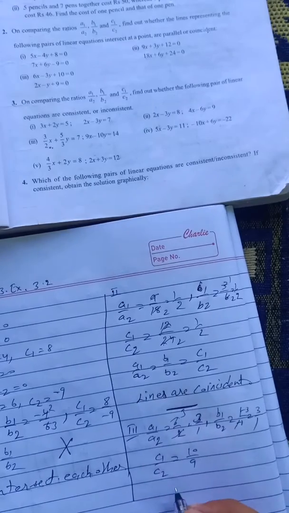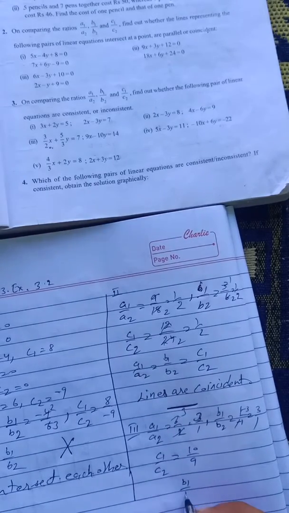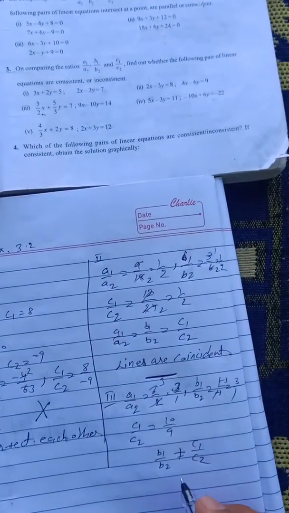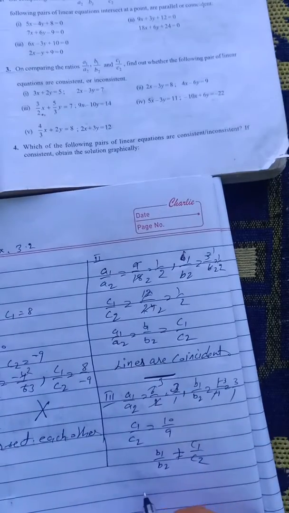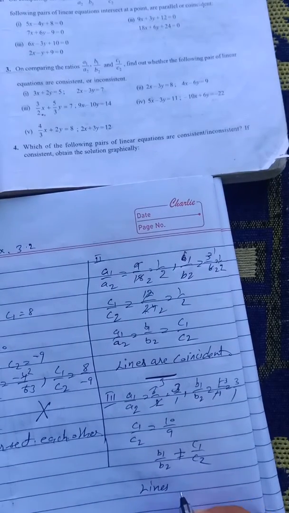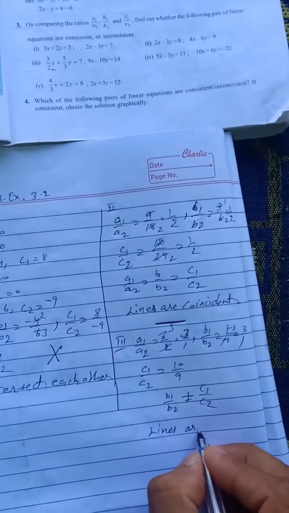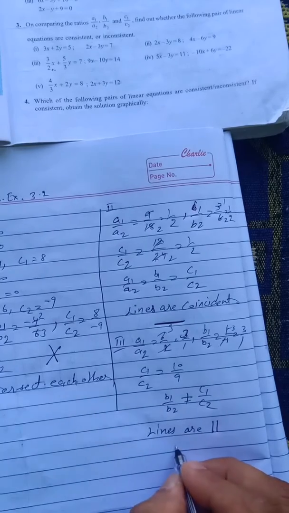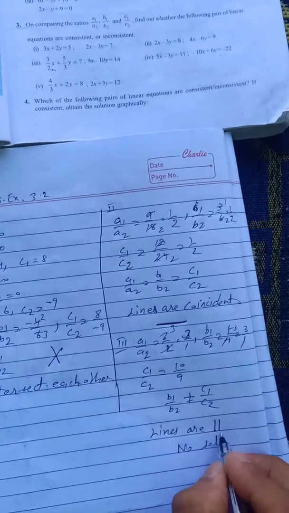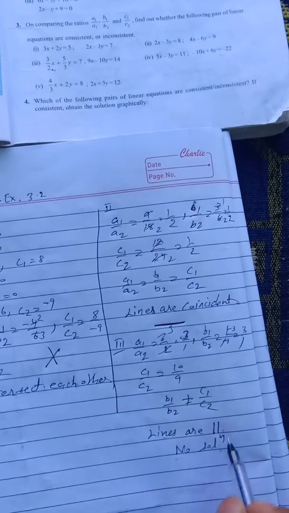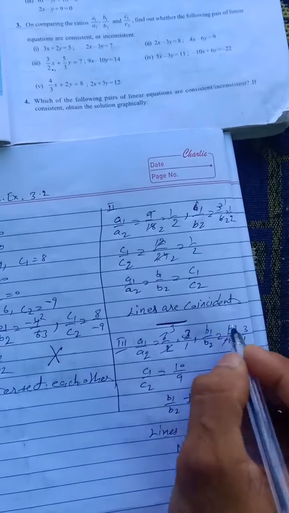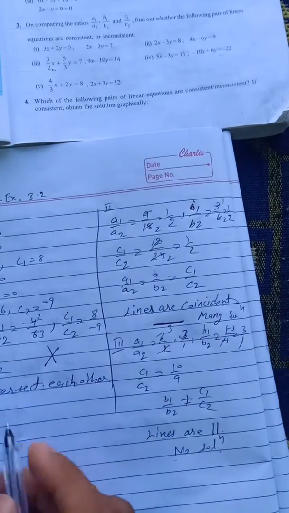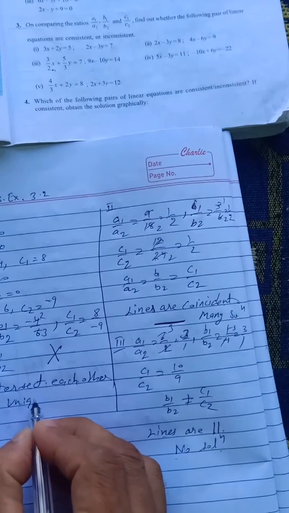From this we can find b1 by b2 is not equal to c1 by c2. Means lines are parallel. Lines are parallel means no solution. If lines are parallel, no solution. Lines coincident, many solutions. If they intersect each other, unique solution.